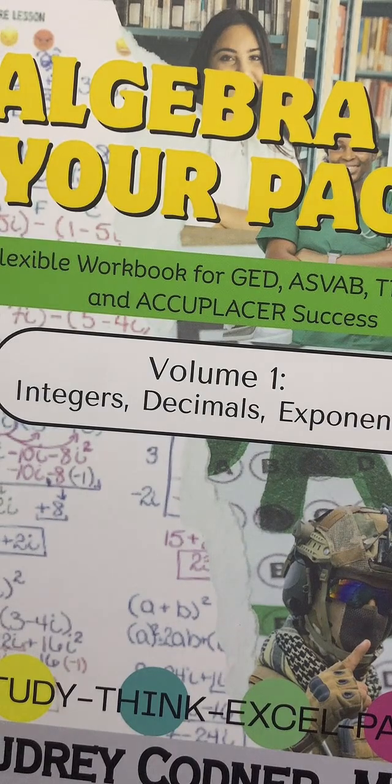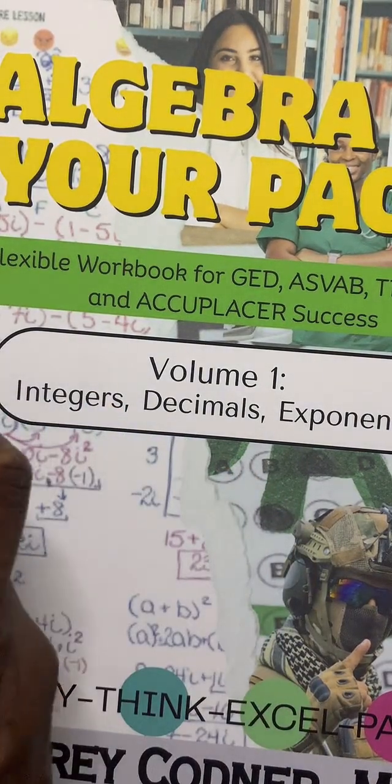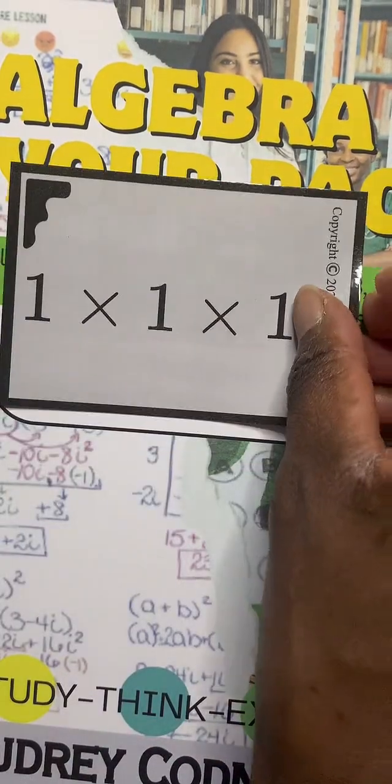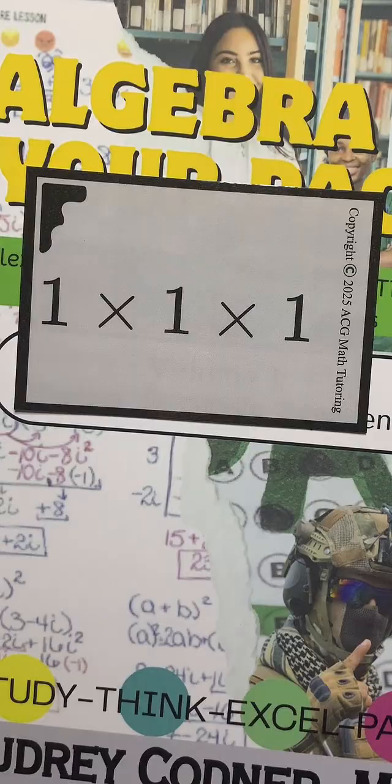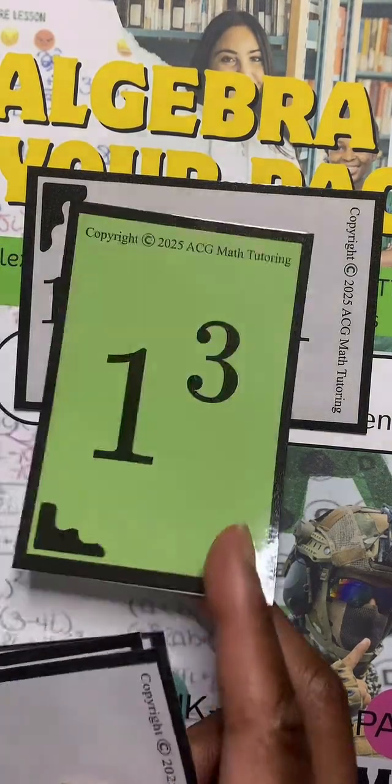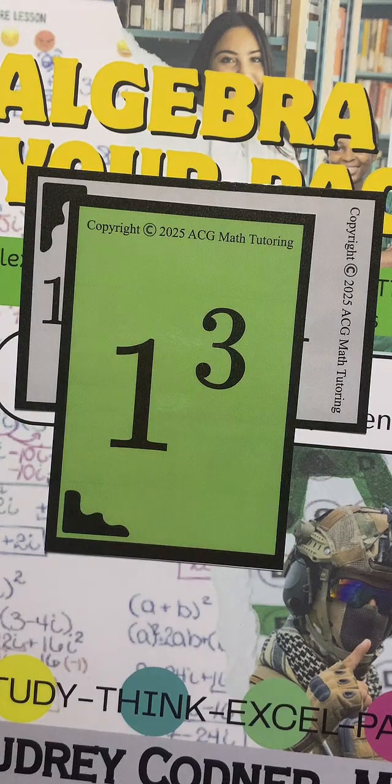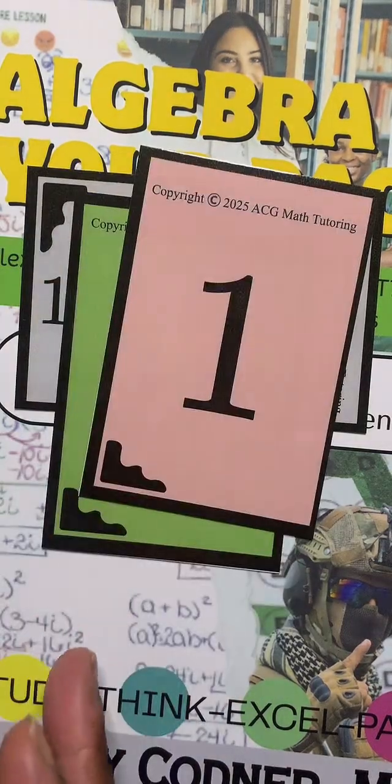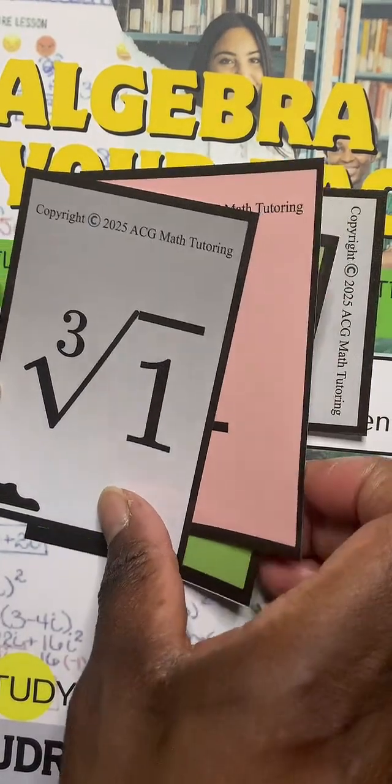And then if you want to take a look, here's my cubes. We can have 1 times 1 times 1, which gives me the result of 1. If I did the cube root, the cube root of 1 is 1. So this is what I did for my squares and for my cubes. It's really trying to get the facts down, and I have all the answer keys with that.